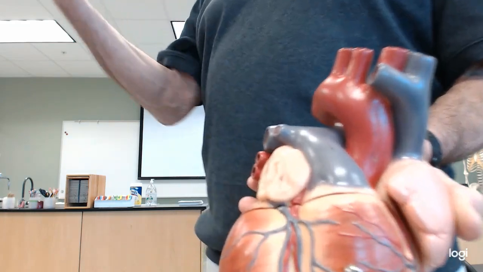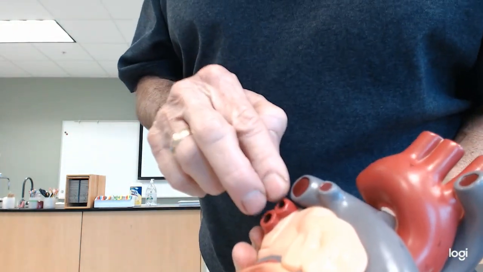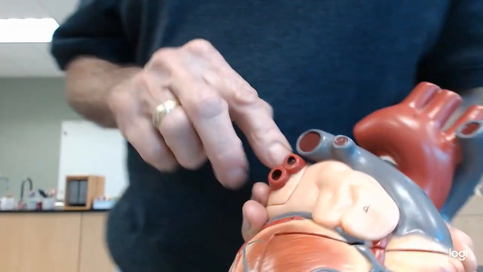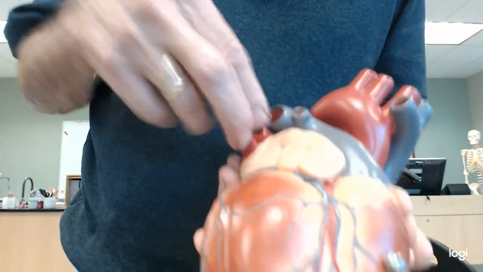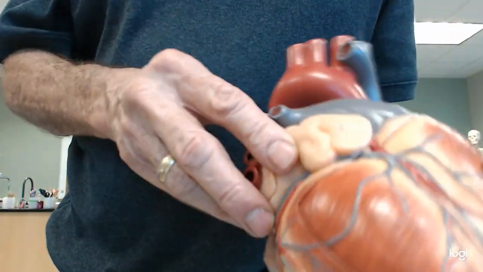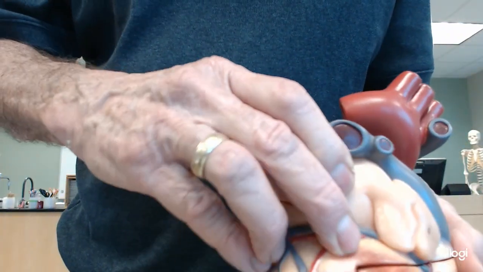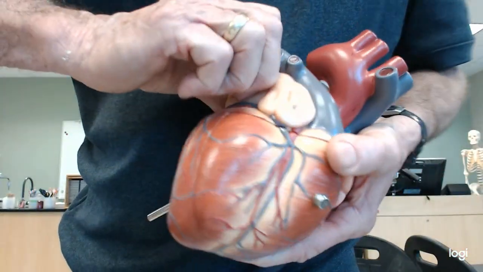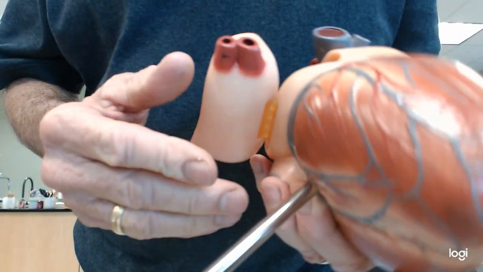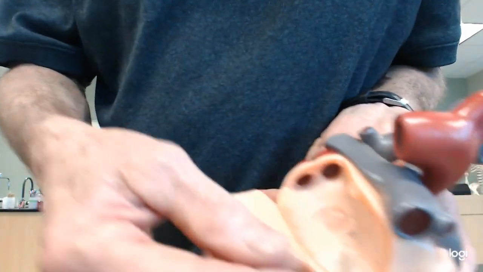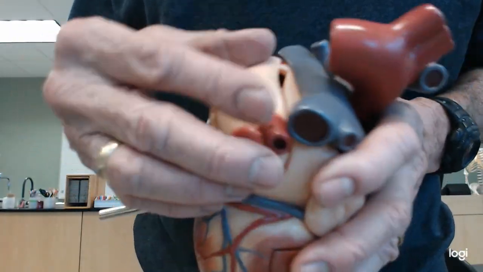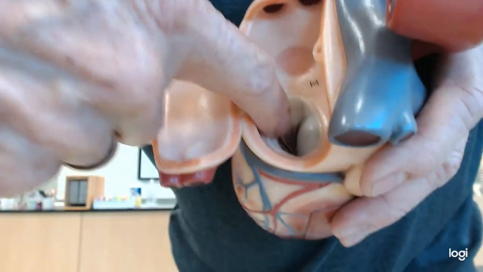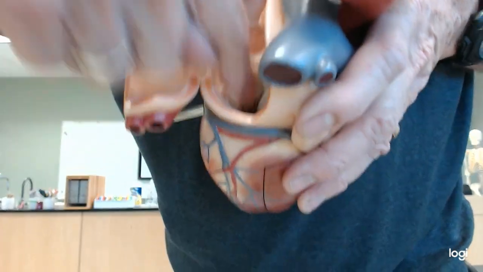The blood comes back oxygenated in through the pulmonary veins. They look like arteries because they're red, but this is oxygenated blood coming back from the lungs. Pulmonary veins bring the blood back into the left atrium, where it can go down through the mitral valve into the left ventricle.